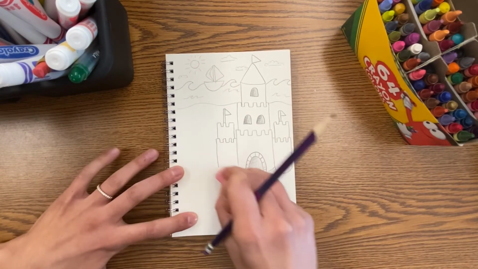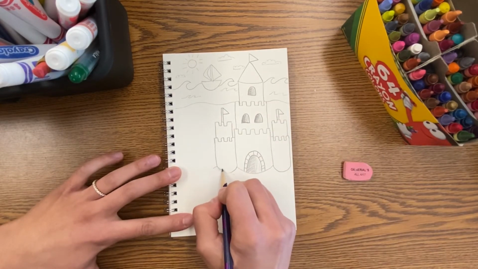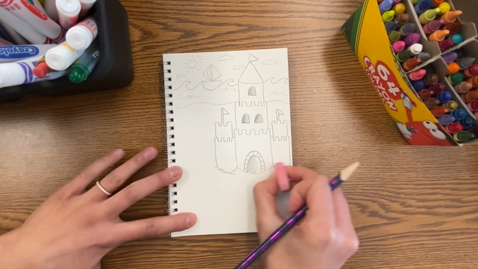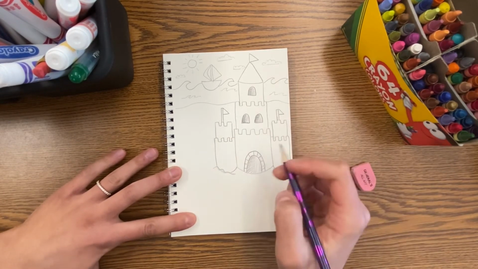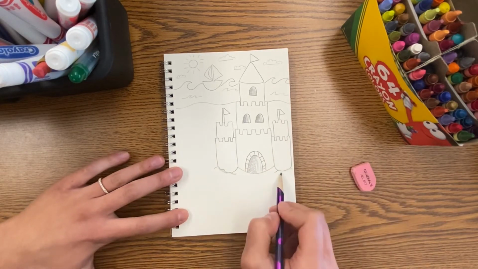Let's make the sandcastle look like it's actually sitting in the sand. I erase some of the bottom of the sandcastle and draw waving lines going across the bottom of those forms to make it look like sand hills in front of the sandcastle.